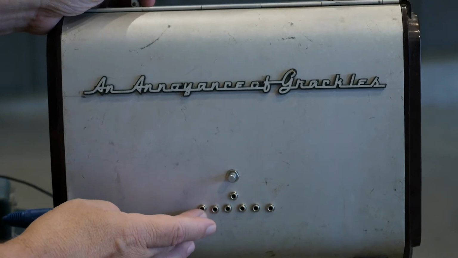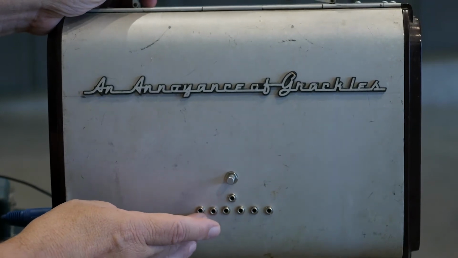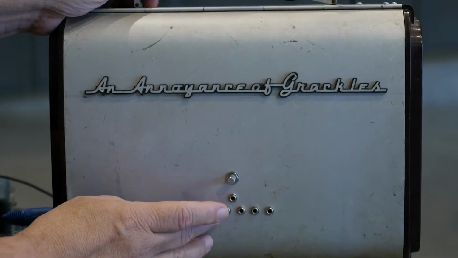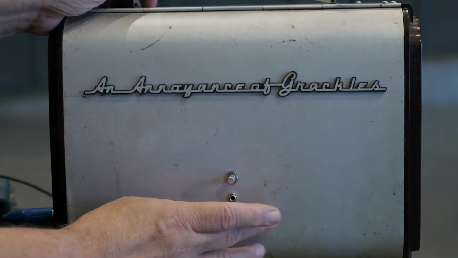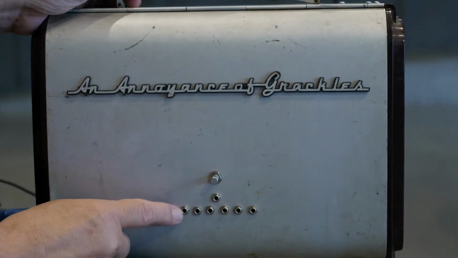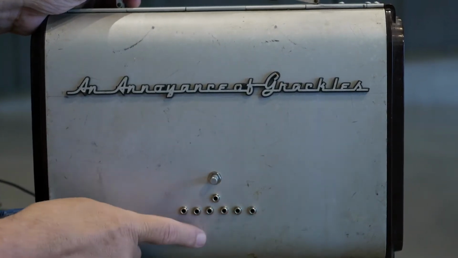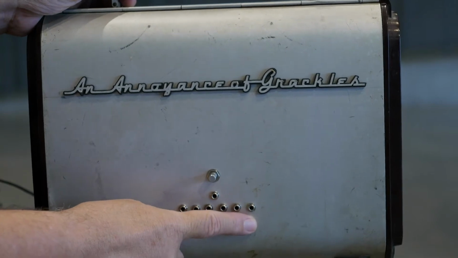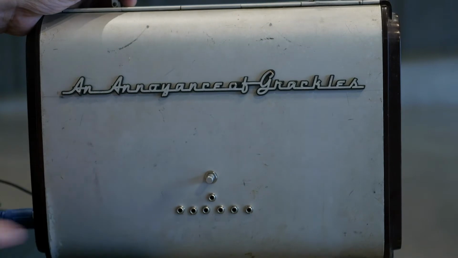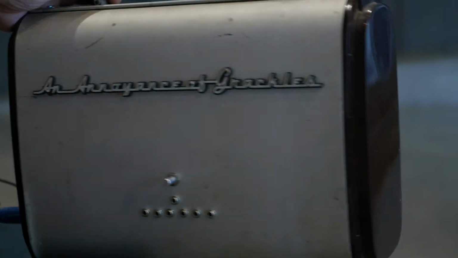This output is the simple core. The remaining outputs get increasingly more complex. The last is the final output that has all of the stages that I added to it. But this is the Grackler core, and we're going to start by listening to that.